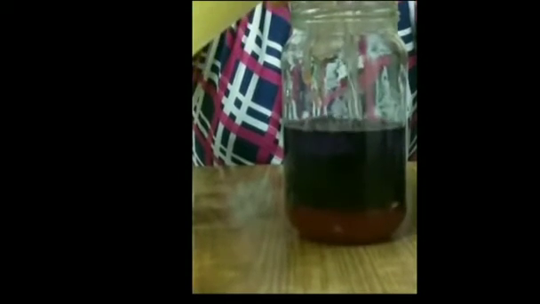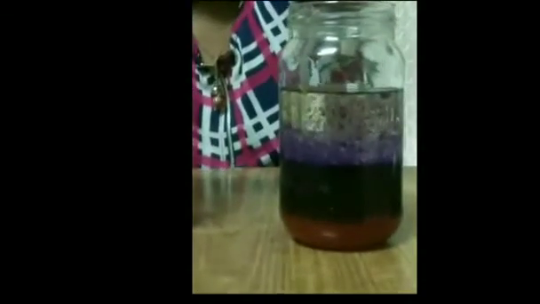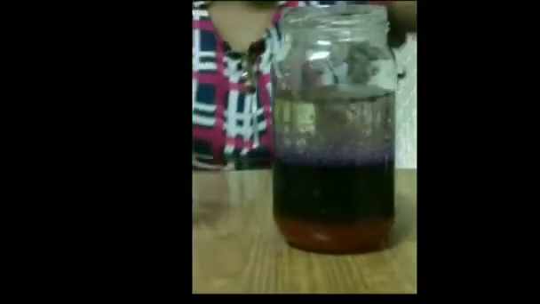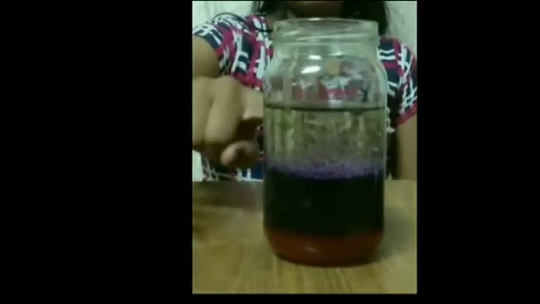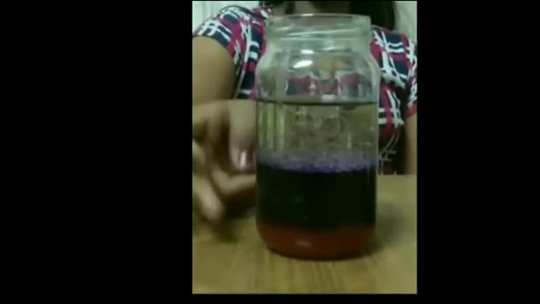So you can see that the syrup's density is high, so it is at the bottom. Then the water's density is medium, so it is in the middle. Then the oil's density is low, so it is at the top of the jar. So you can see that.